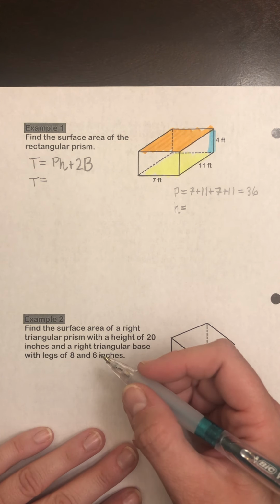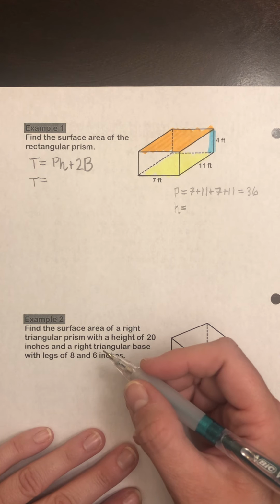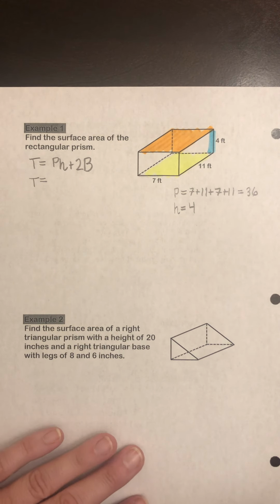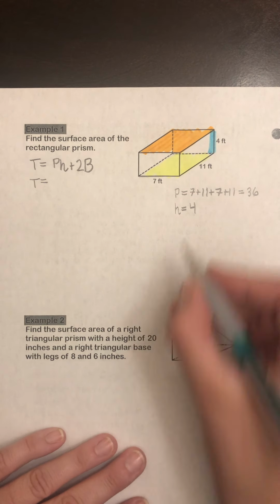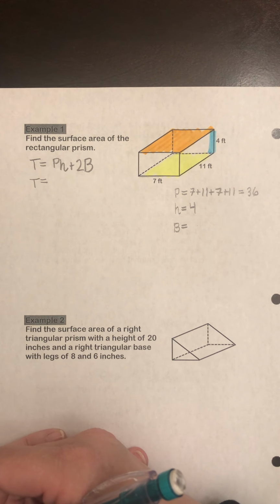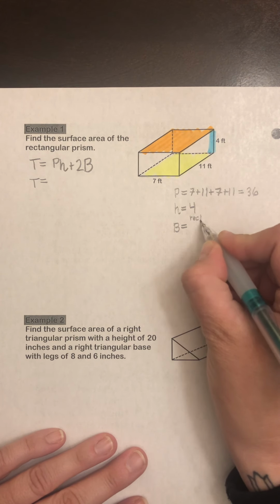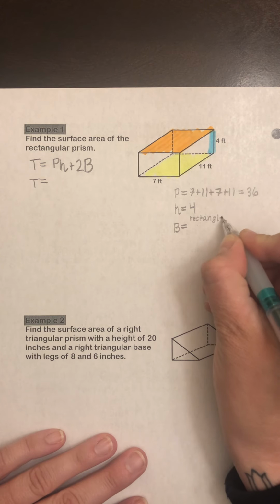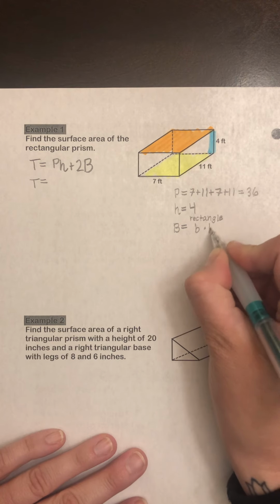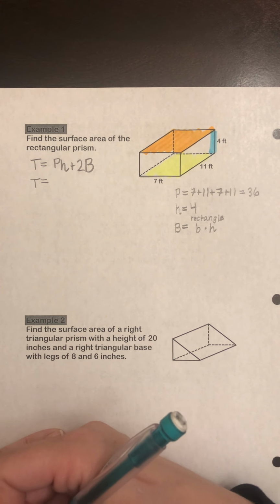So how far apart is the bottom yellow base from the top orange base? It is 4 feet apart from one another. They're 4 feet apart. Does that make sense? All right, capital B. Now remember, capital B doesn't just stand for base, it stands for area of the base. So what I asked myself is, okay, what shape do I have? I have a rectangle. How do I find the area of a rectangle? Well, that's base times height, or length times width, whichever you would prefer.